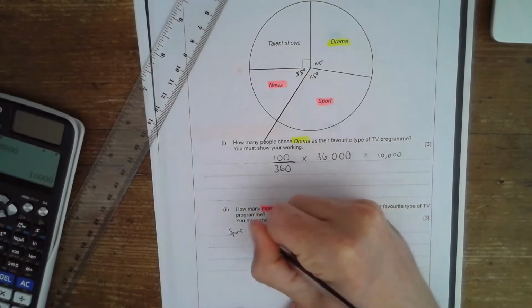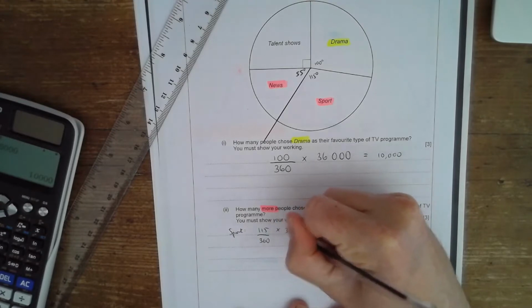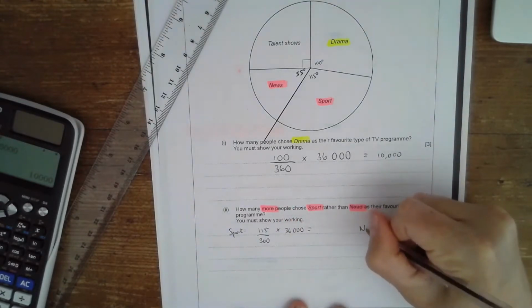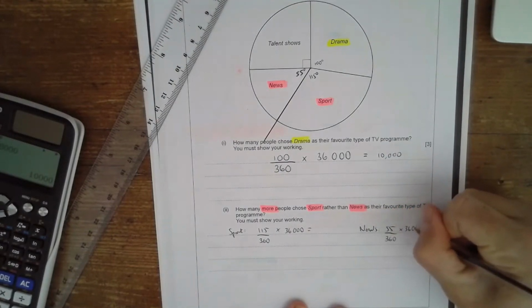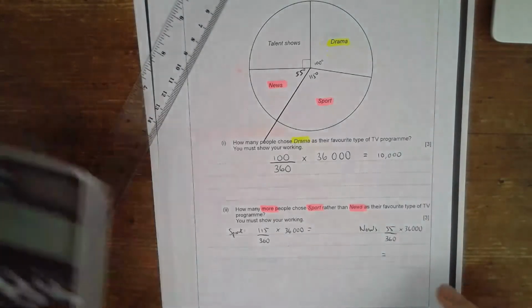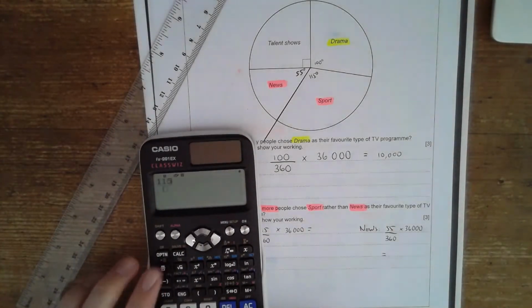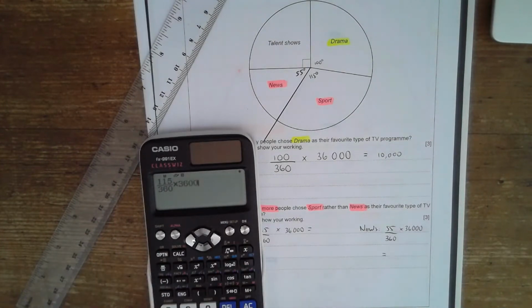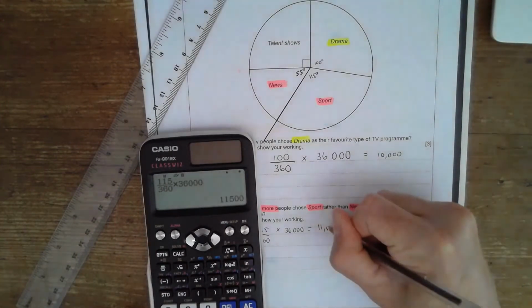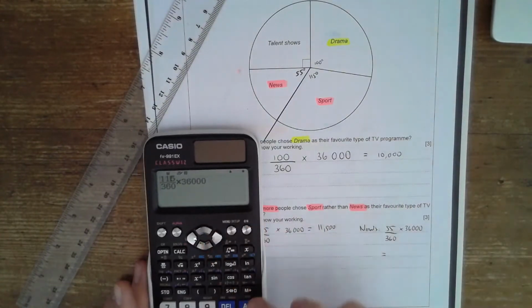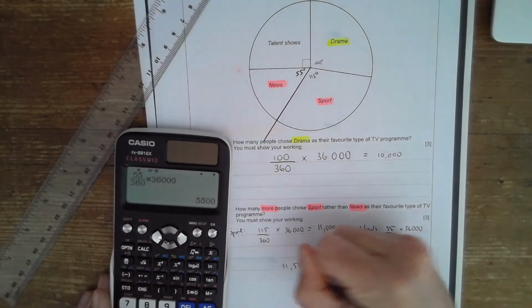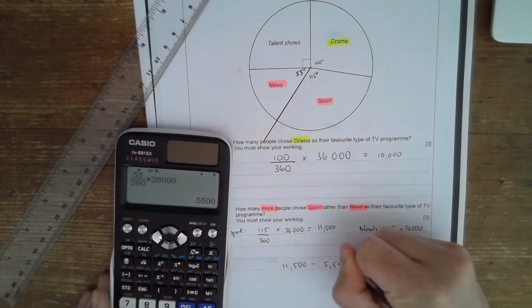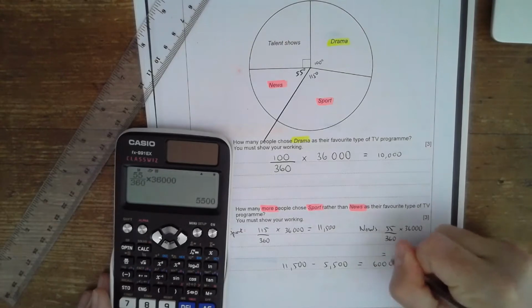Sport was 115 out of 360 times by 36,000. Find out what that is in a second. The news was 55 out of 360 times by 36,000. We'll find out what that is, and then we'll take them away. So 115 out of 360 times by 36,000 is 11,500 who said sport. And then if I just use the calculator and delete the 115, put in 55, find out that's 5,500. So how many more people would be 11,500 take away 5,500, which is 6,000 more people.